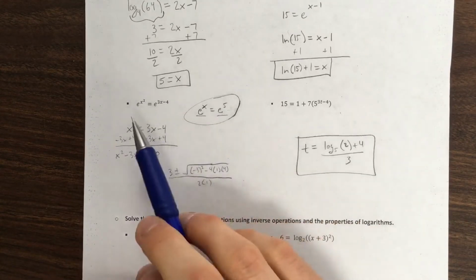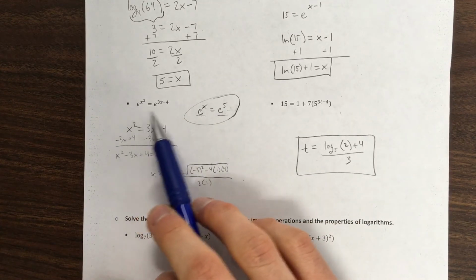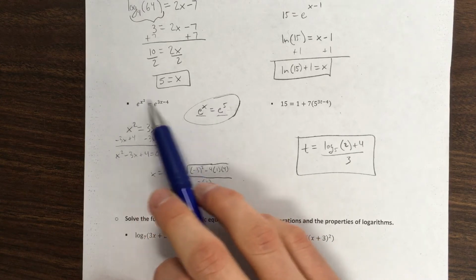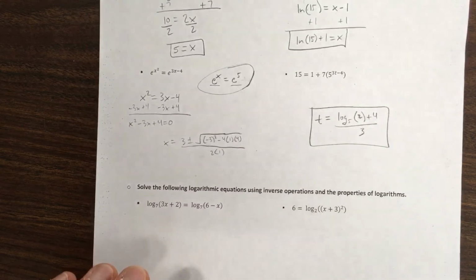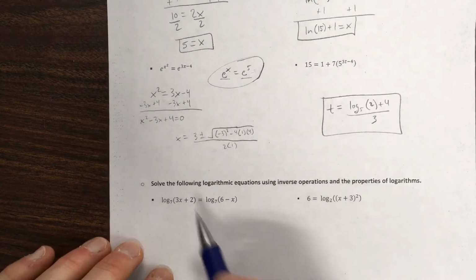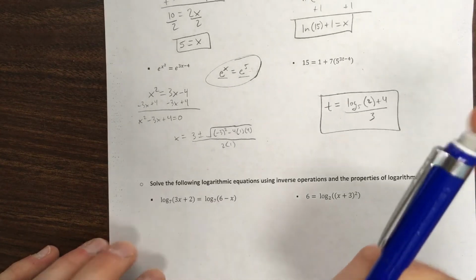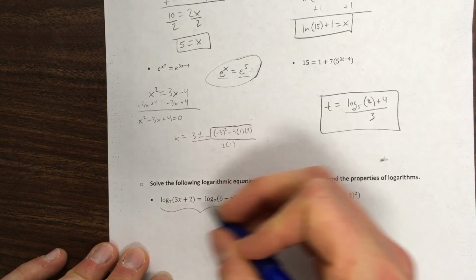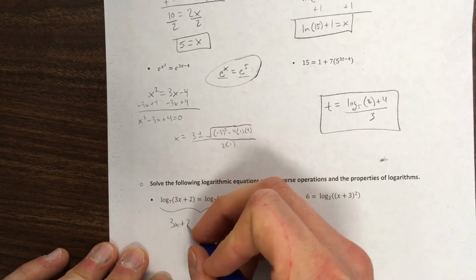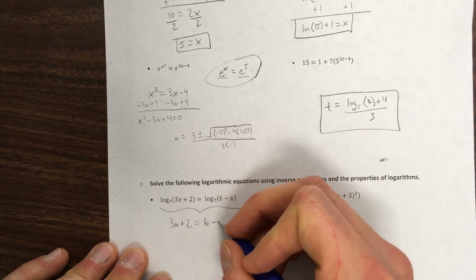If we looked at the last video, we said if the bases are isolated on both sides, what we can do is ignore those and look at what's inside of the equation. We can almost do a similar thing here. If we look at the isolation of log to base 7 on both sides, we can essentially take this and say 3x plus 2 is equal to 6 minus x.